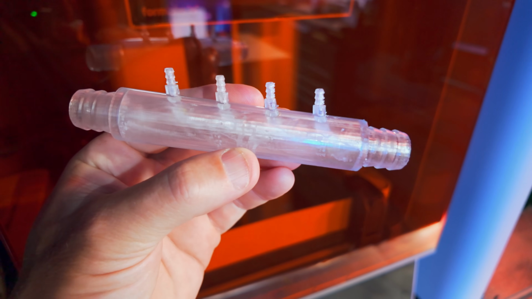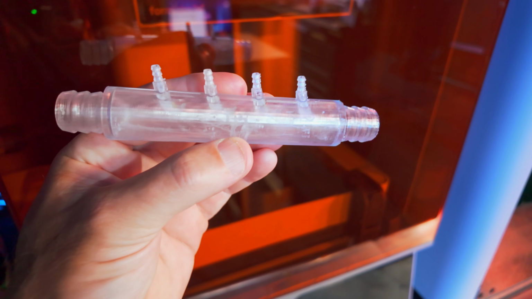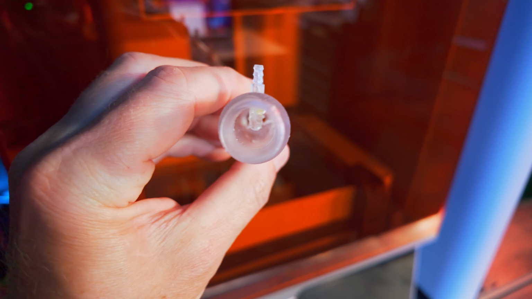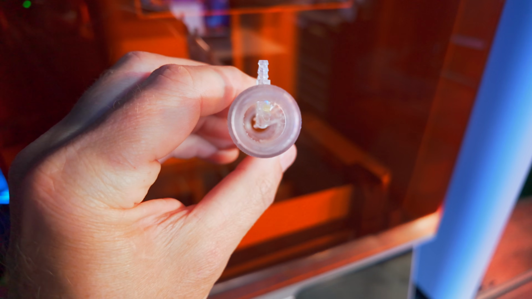It's a liquid injector for an aquarium, but basically liquid flows through this pipe, and then there's 4 little injectors that squirt other types of liquid into the flow of water. This is a fairly complex piece to print, but modeling it only used a few tools.